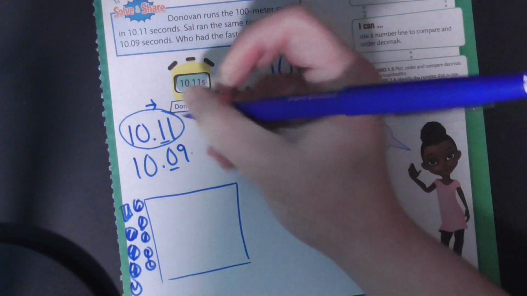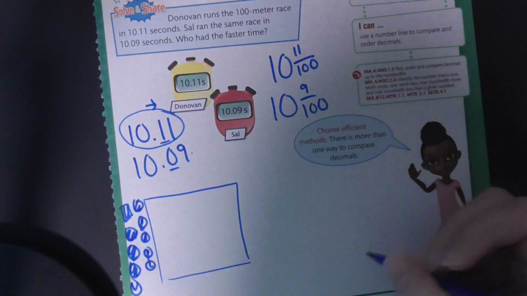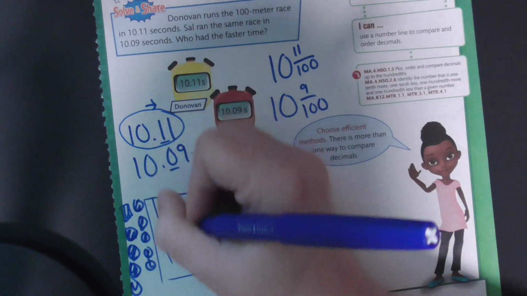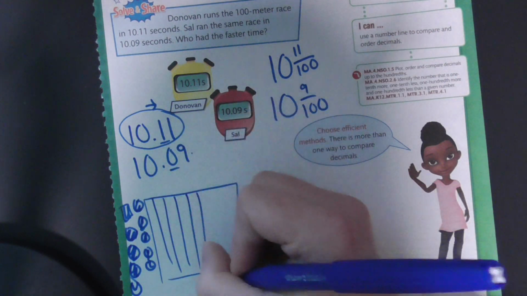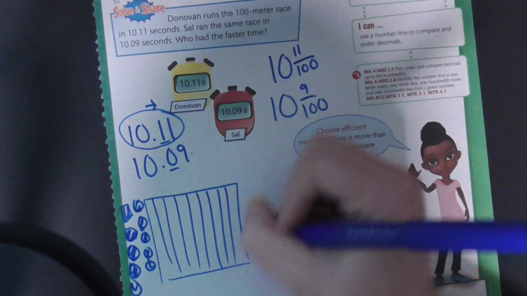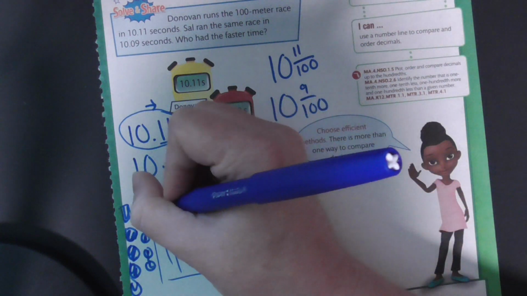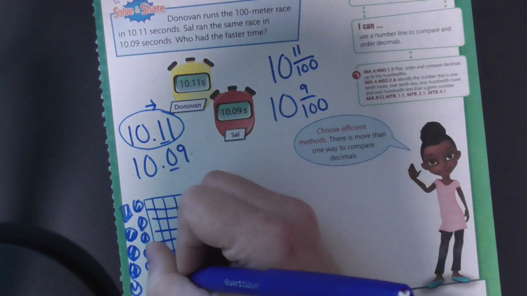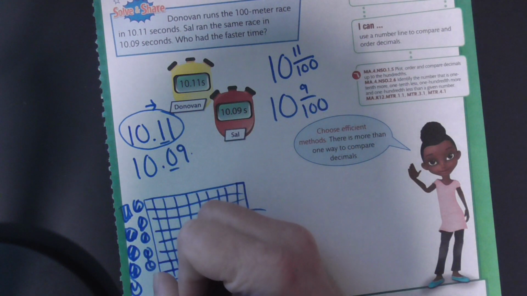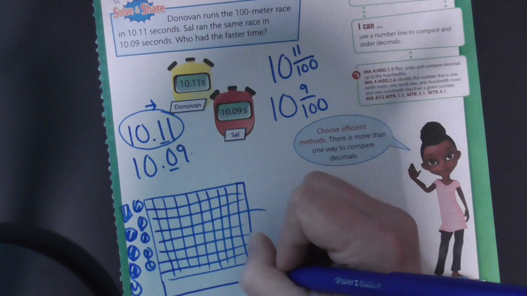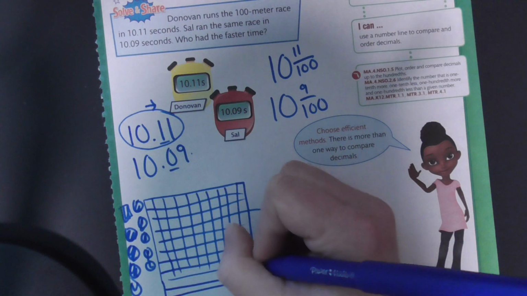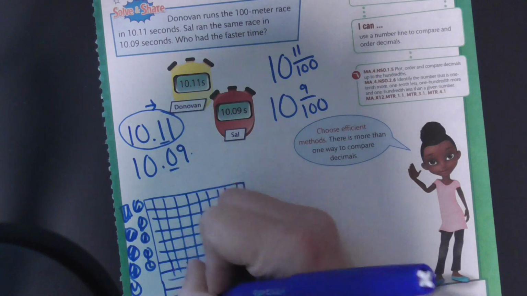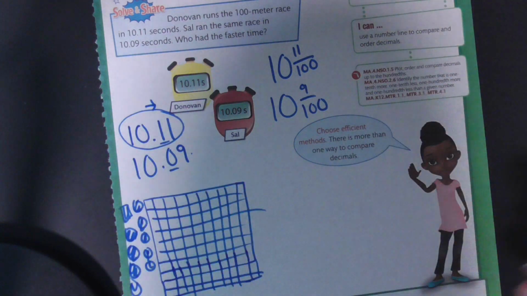And now we're going to compare the decimal part. And see, this isn't the quickest way because it takes quite a while to draw all these out.